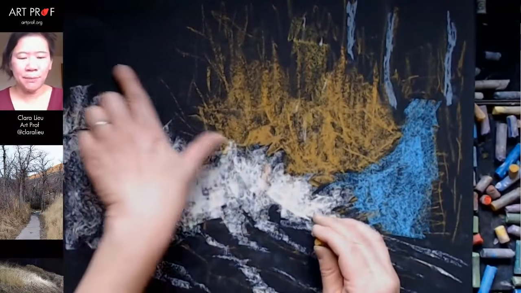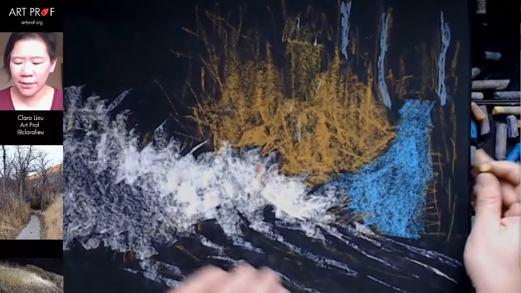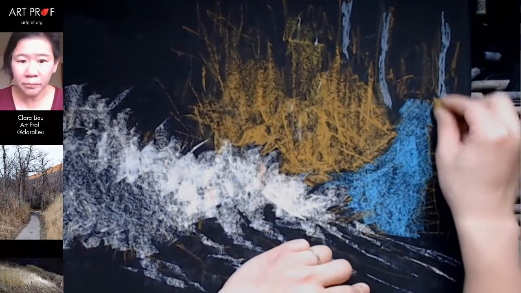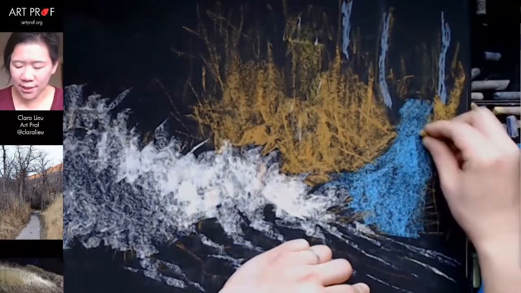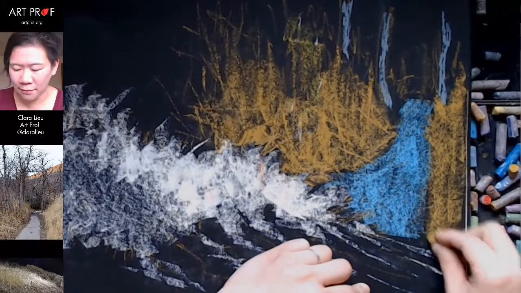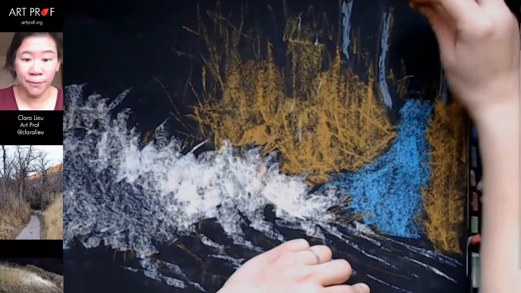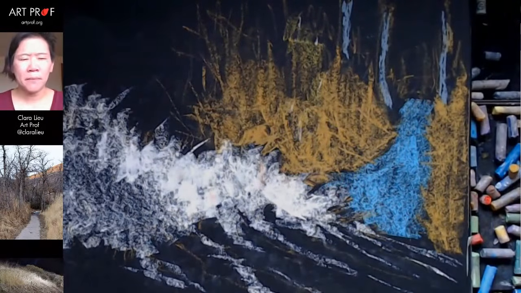Okay, so even here, everybody see that gradient? So it's dark going into there. And then let me move to the right. I'm just going to block in this whole area. It's way too dark. I mean, it definitely needs more work. But at the very least, that gets me going.